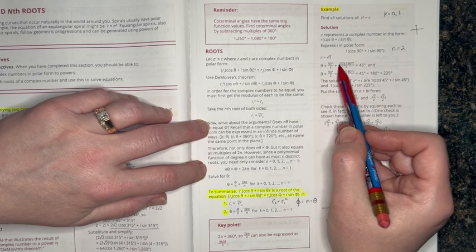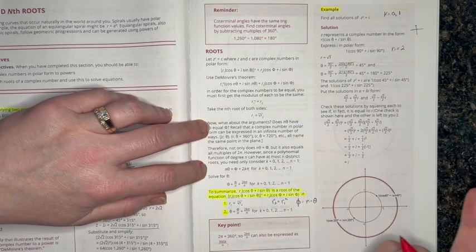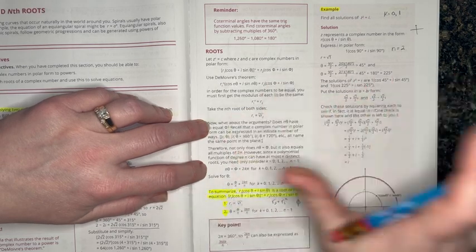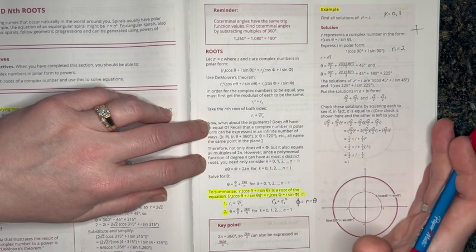But they decided to keep this 2, so we needed 1 pi. So half of 2 pi is 1 pi, so half of 360 is 180, and that's where that 180 comes in. So before we move on, I want to just make that clear.